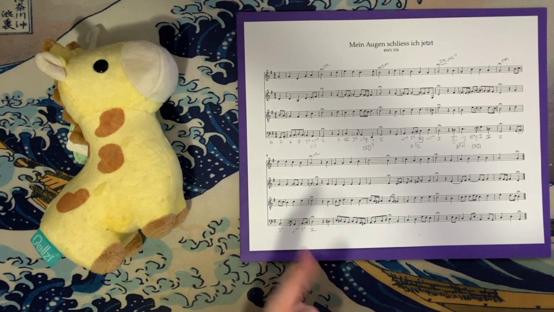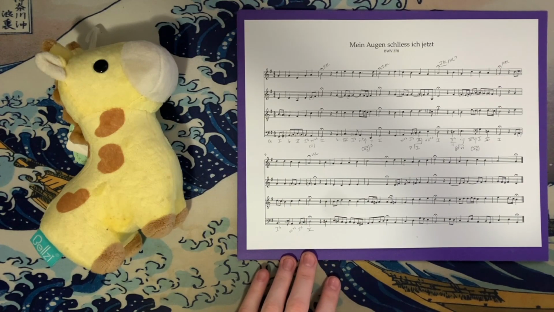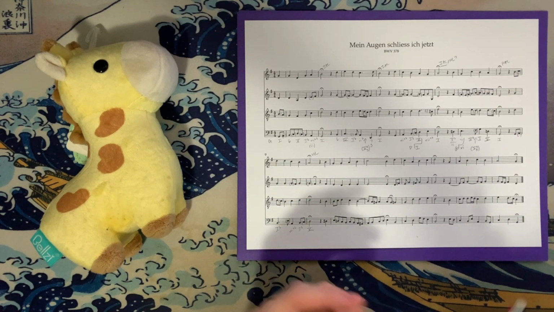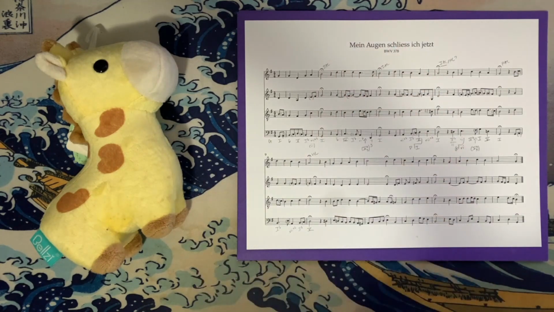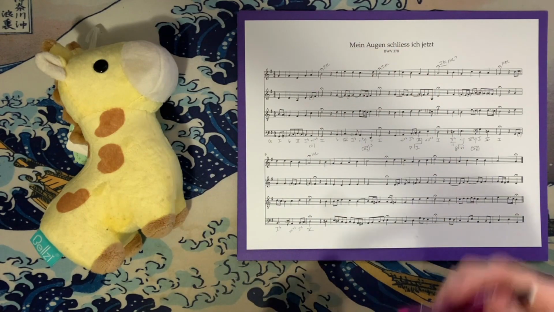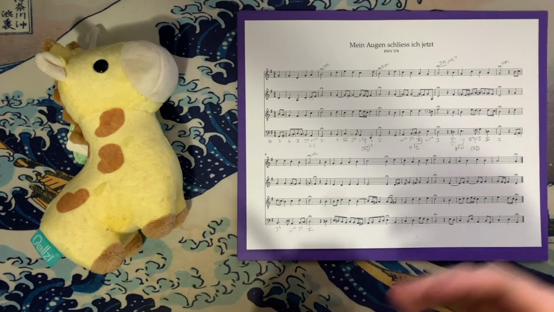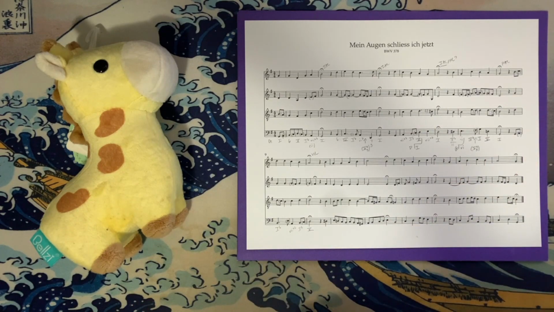4-3 suspensions are common over the bass, over root position 5 chords. This is in a cadential context, which sometimes we see tonic triads having a 4-3 suspension over them as well, but it's very common for 5 chords to have 4-3 suspensions over them especially.